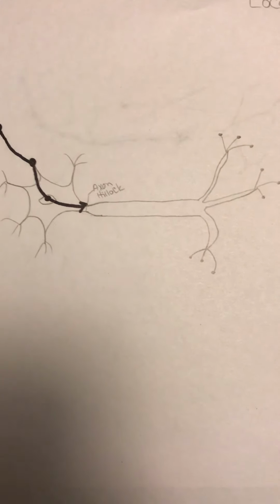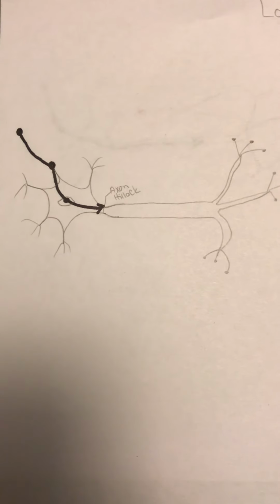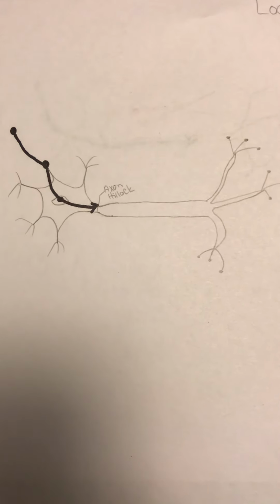The last one is that it is reversible. If stimulation ceases, cations diffuse out of the cell and return the voltage to the resting potential.